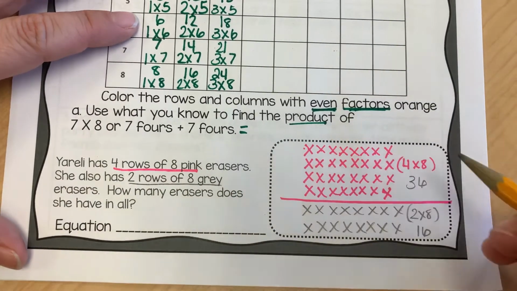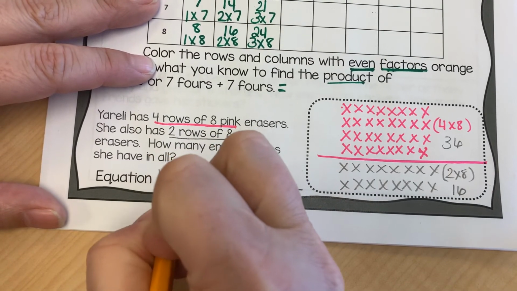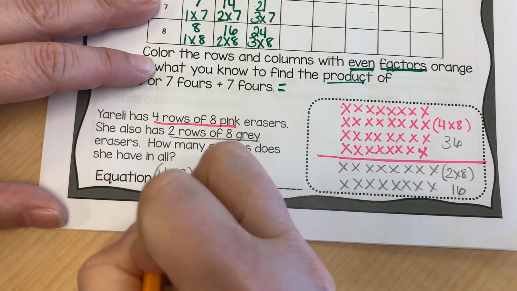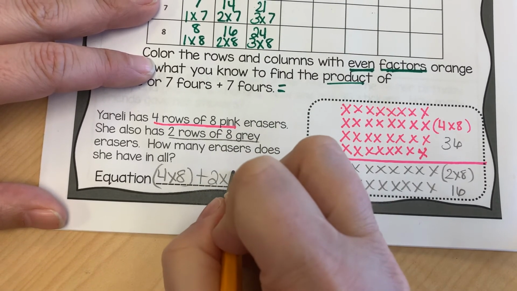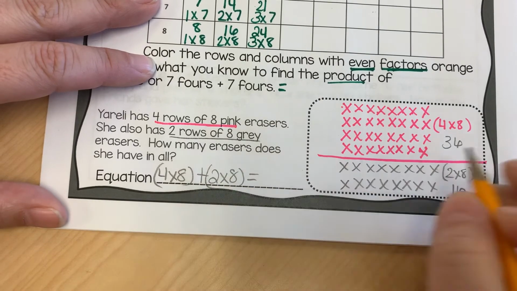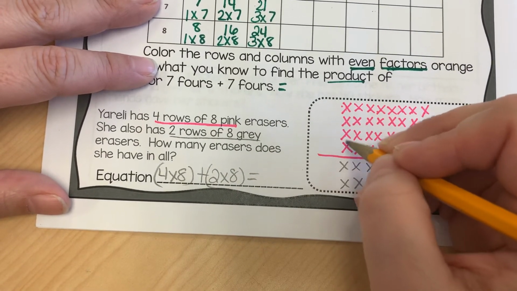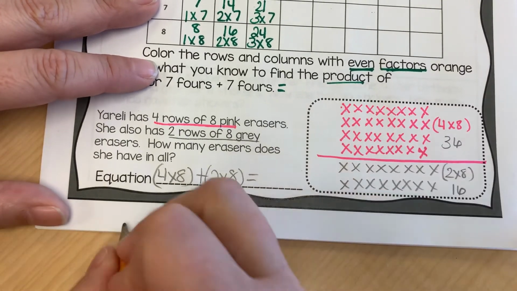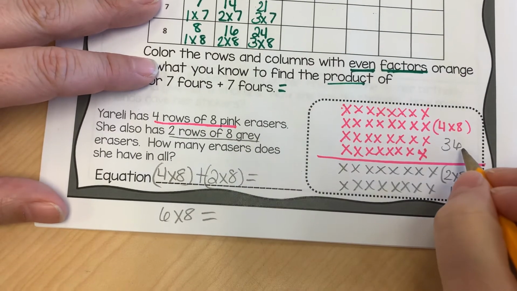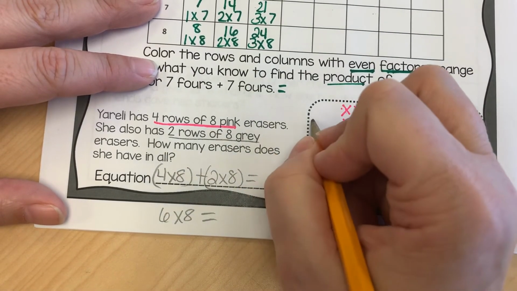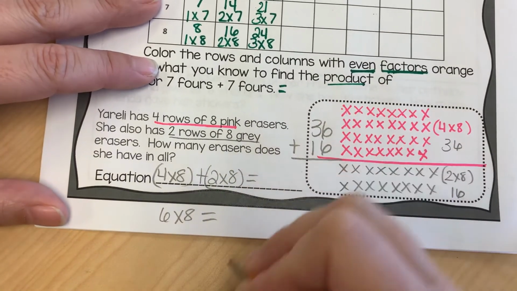You could do it like this, and you could say 4 times 8 plus 2 times 8 equals, or you could count up your rows. 1, 2, 3, 4, 5, 6. 6 times 8 equals. So I'm going to take that 32 and that 16, 32 plus 16 and what it equals.